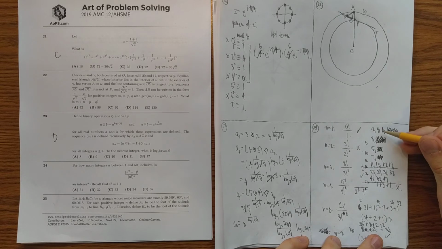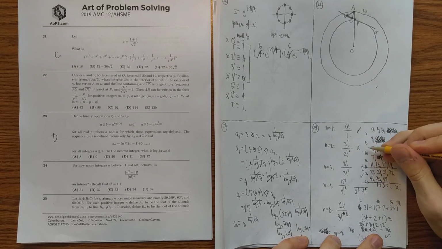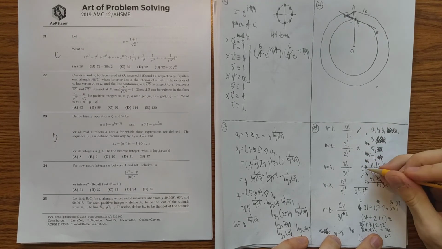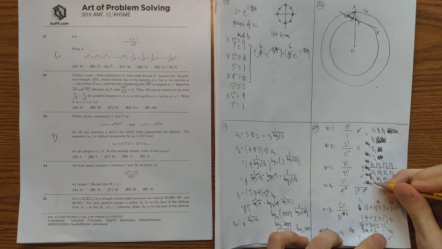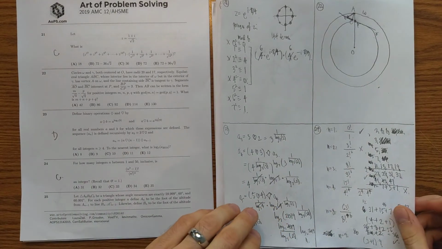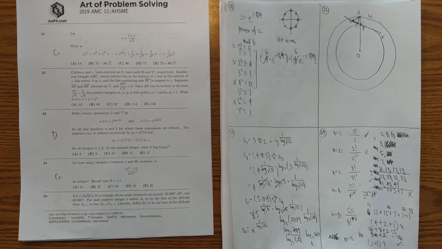These are fine. Okay, 3, 4, 5, 6, 10, 14, 17. So I think 33 is my answer. Not at all confident about that. All right, let me do 22.